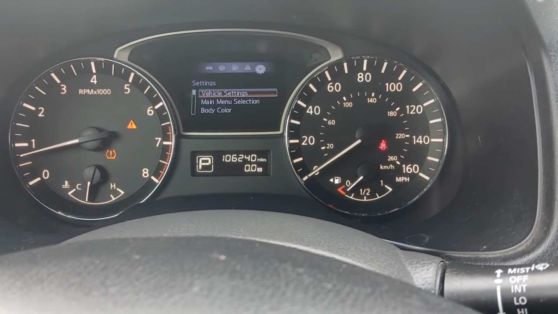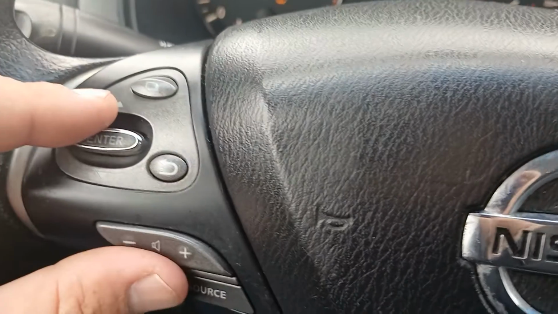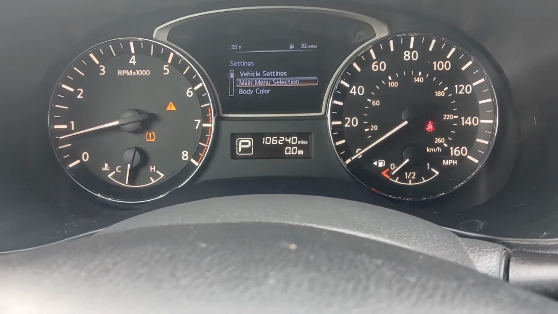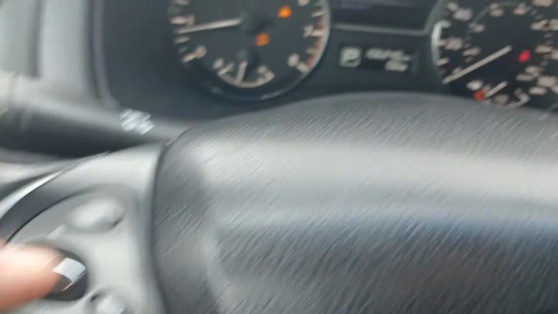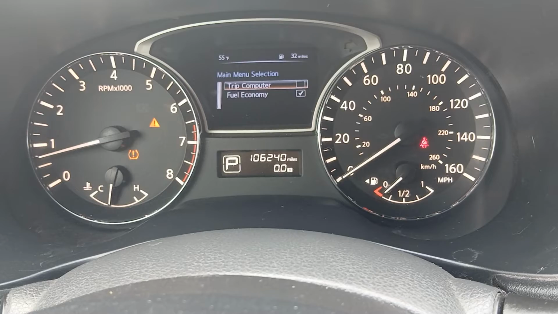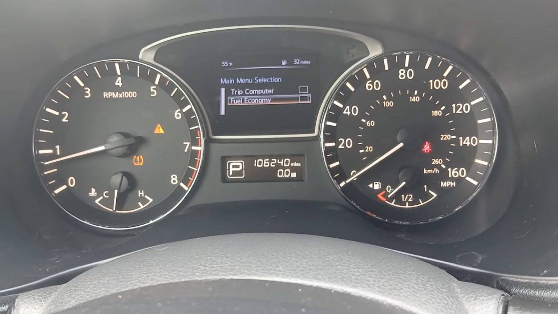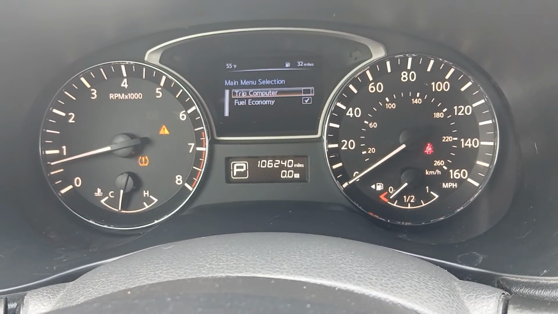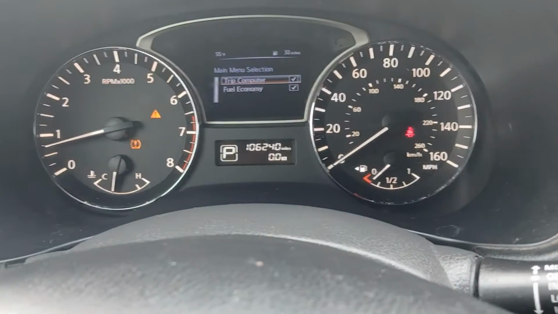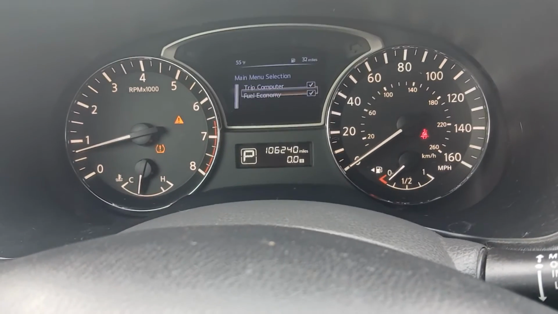Under this gearbox, we'll go down once, and then on this main menu selection, we're hitting enter. And then you'll want these either checked or unchecked based on whichever you'd like to see in some of these menus. I'll just leave them checked, but I'm just going up and down and pushing enter. It just auto saves every time you make a change like that.